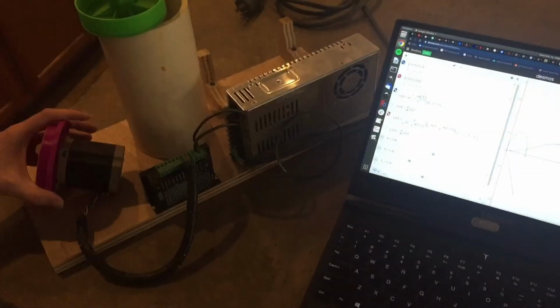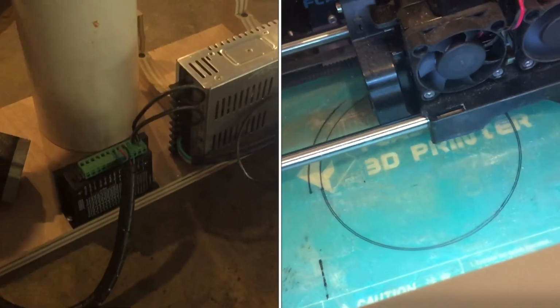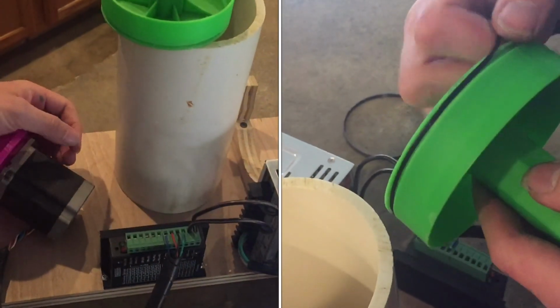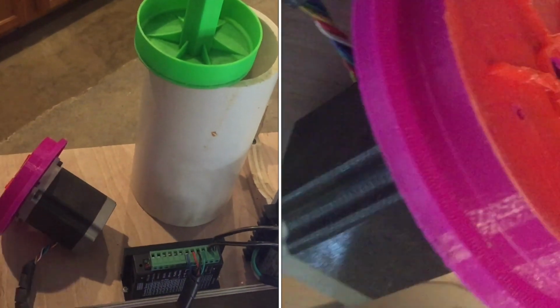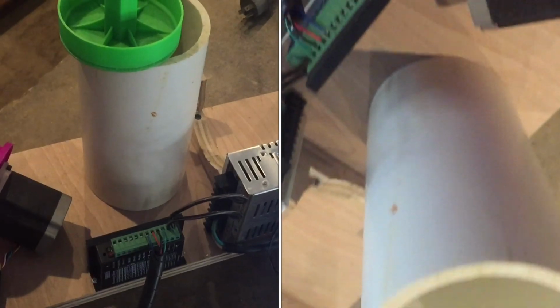So eventually we'll need to program the stepper motor to precisely control our flow rates and volumes and everything, and this model will help us to get that.